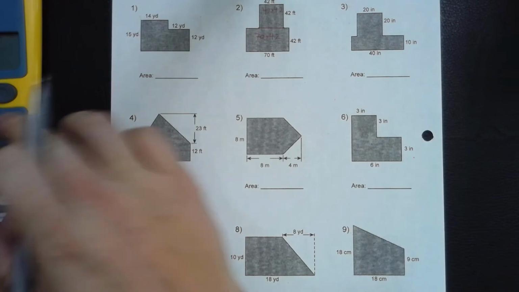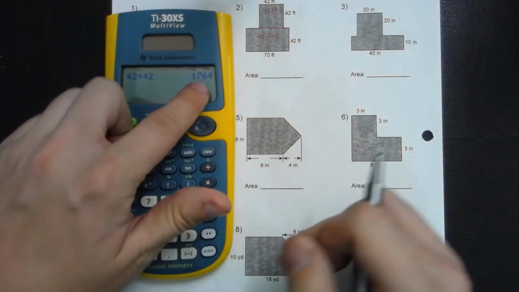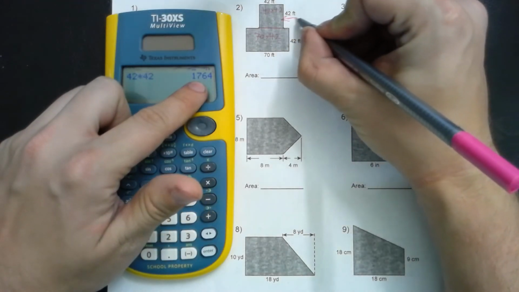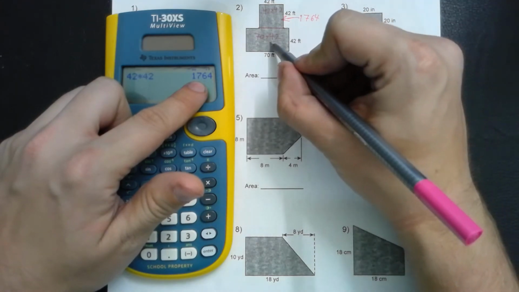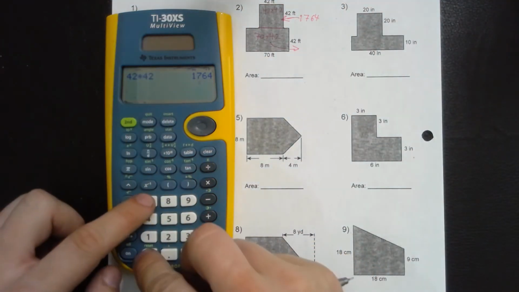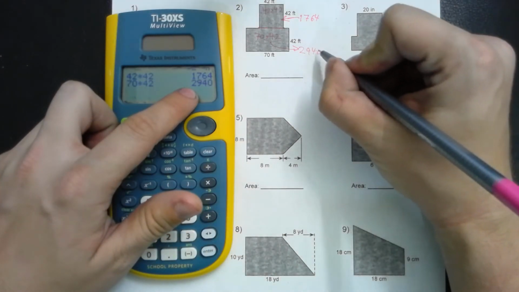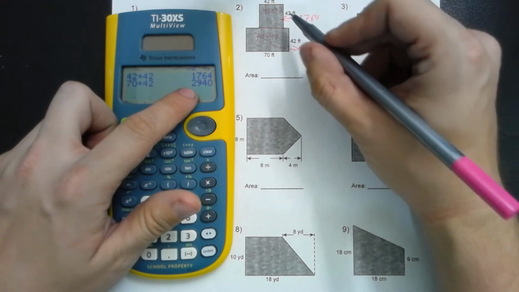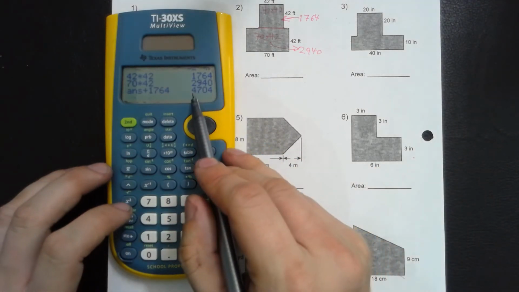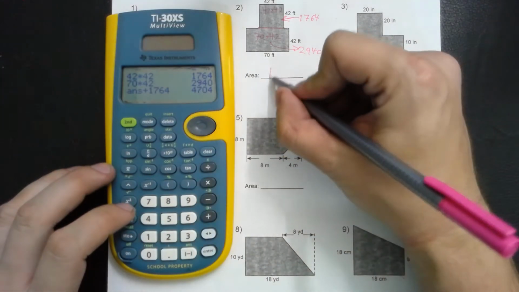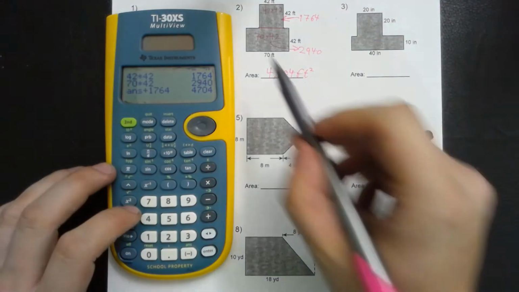Okay? All we have to do is find the area of those 2 pieces, so 42 times 42. So this top part is going to be 1,764, and this bottom part down here, 70 times 42, gives me 2,940. We're just going to add those together, combine this shape again, and that gives us 4,704 feet squared. And that's going to be it for number 2.